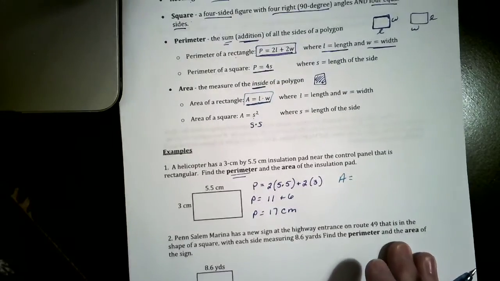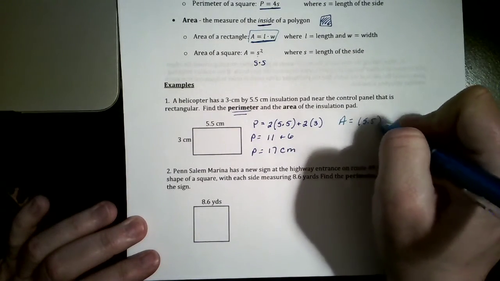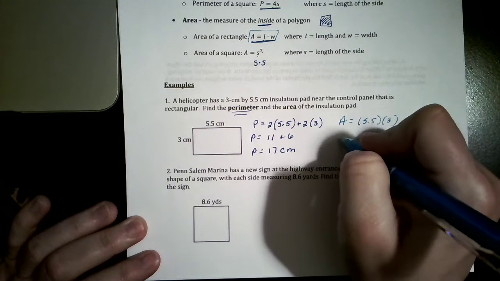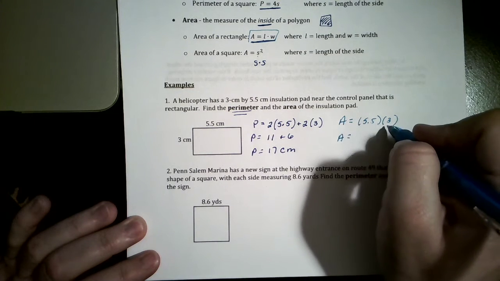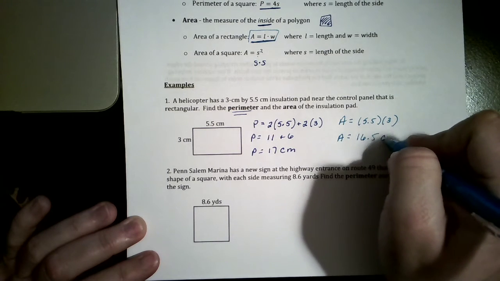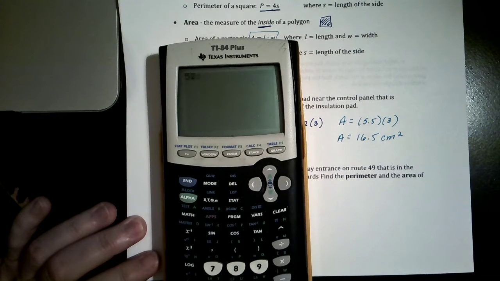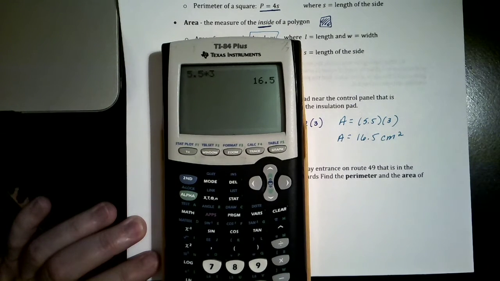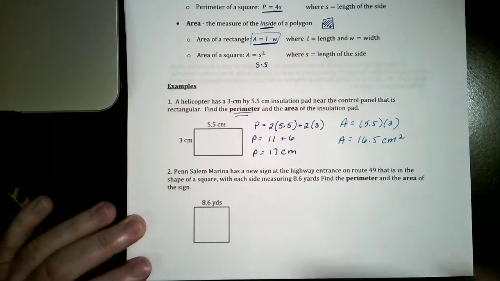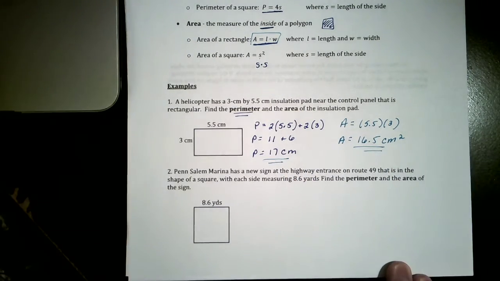Okay, our area, we're going to use the length times width formula, right? So it's a rectangle. So A is equal to the length, which is 5.5, times the width, which is 3. And that one, I don't know off the top of my head. What is that? 15 and 1.5. I think that's 16.5 centimeters squared. Now I'm just going to double check that on my calculator to make sure that I'm mathing right, because you know me, sometimes I mess up with my simple math. Yep, 5.5 times 3 is 16.5. So those are our 2 answers, our perimeter and our area.